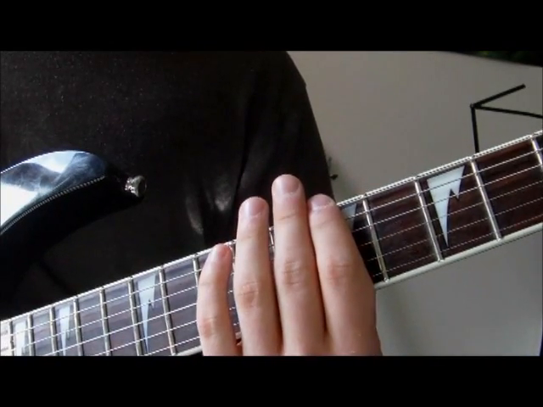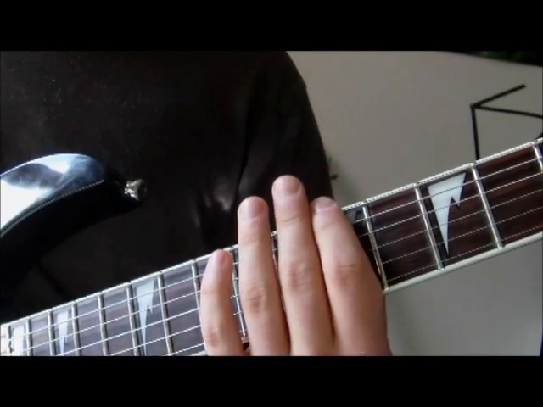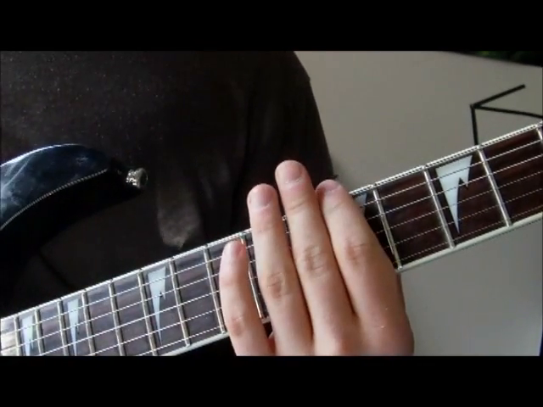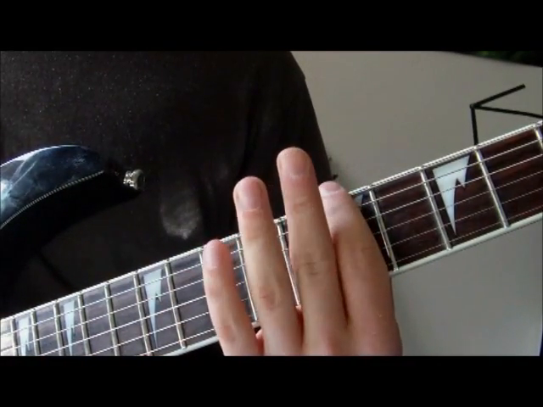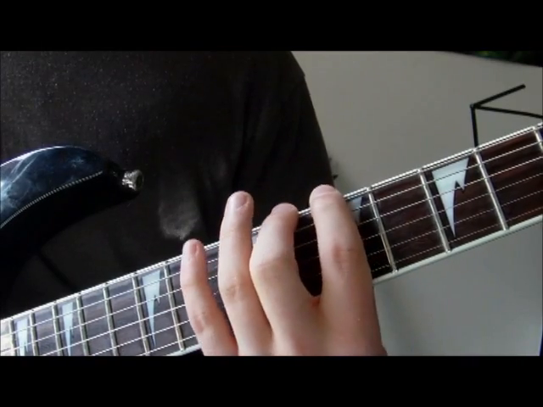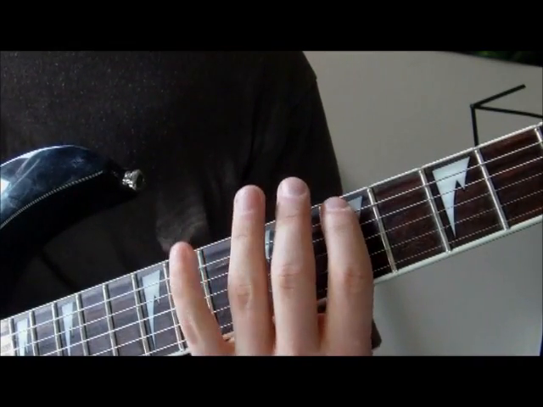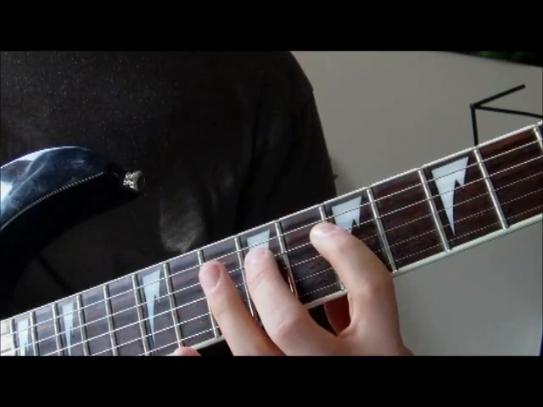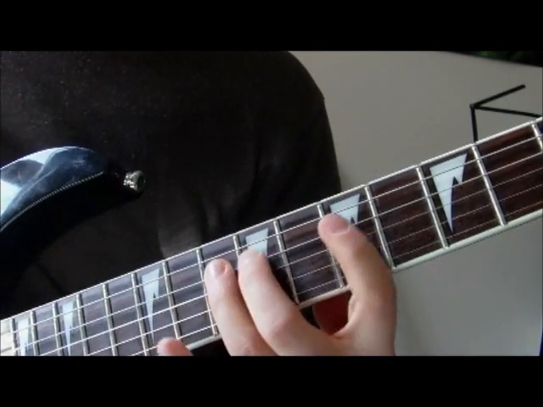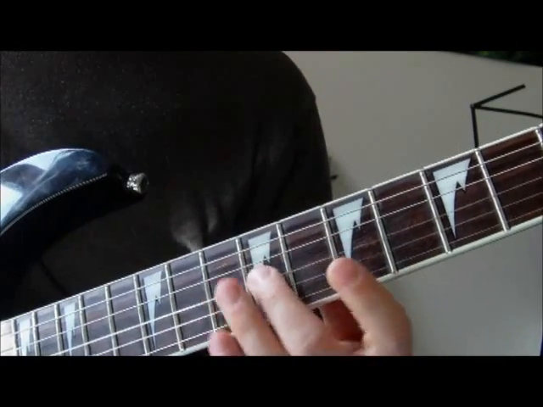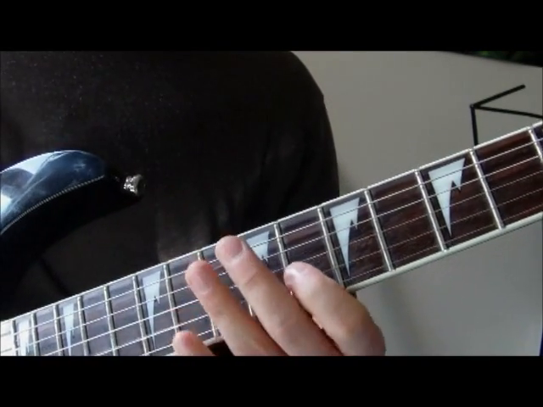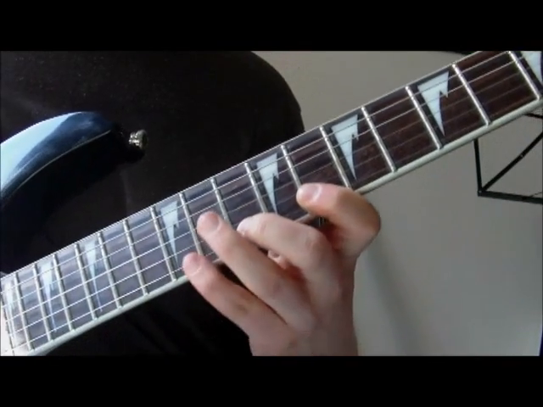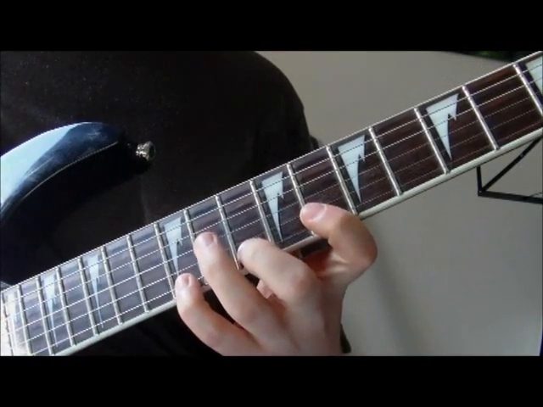If it gets confusing, just post some comments on YouTube and I'll answer your questions. So then this next shape is the B Phrygian shape, which is 7, 8, 10, 7, 9, 10, 7, 9, 10, 7, 9, 11, 8, 10, 12, 8, 10, 12, and then back down.